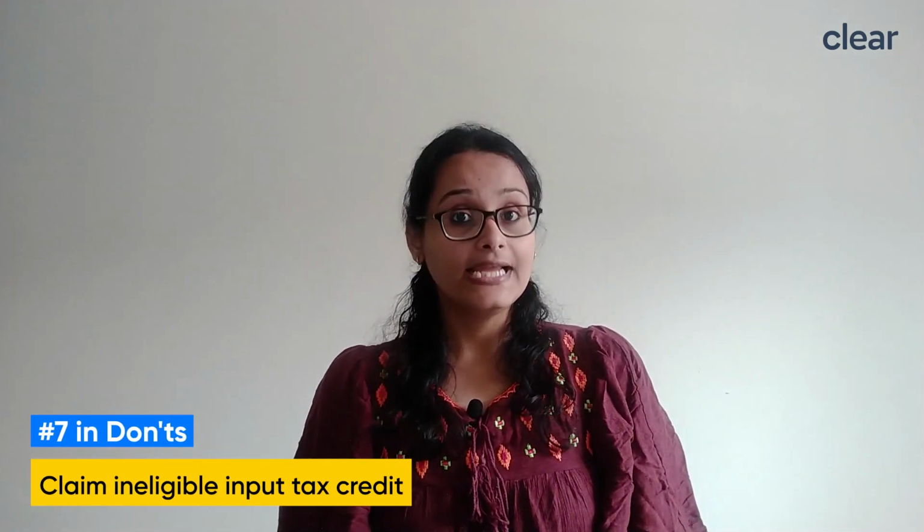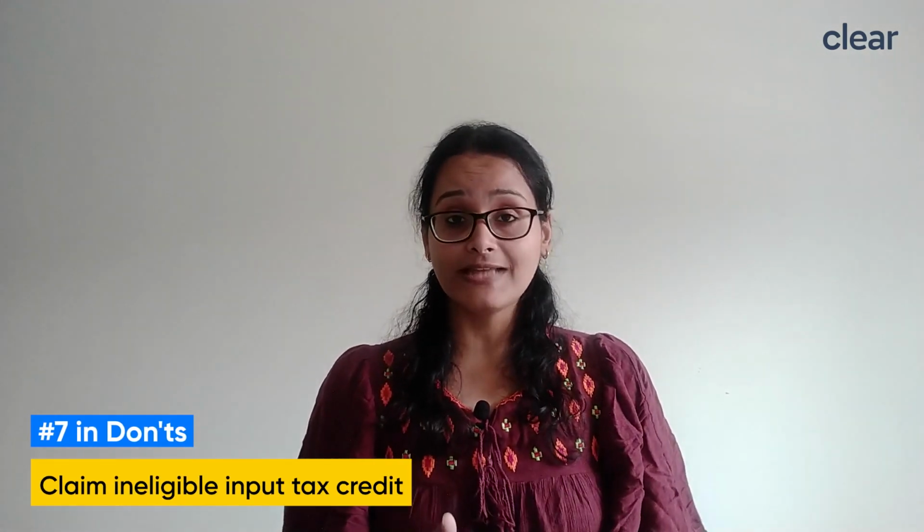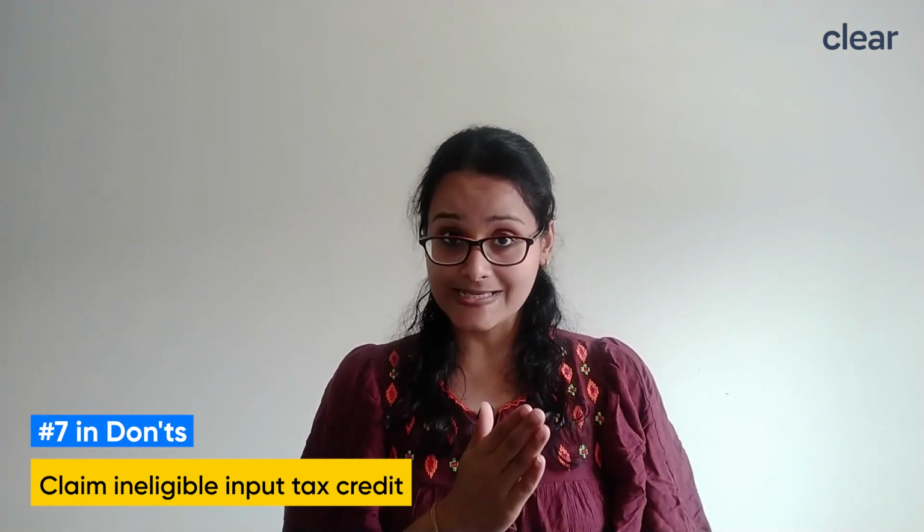On the other hand, the seventh one on the list of don'ts is to claim ineligible input tax credit and more than 5% of ITC given in GSTR 2B provisionally. The input tax credit is the tax paid on raw materials or services you purchased for business, which can be set off against tax payable on products sold by you.